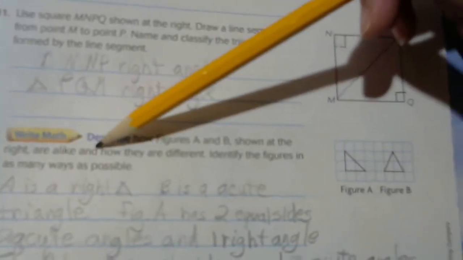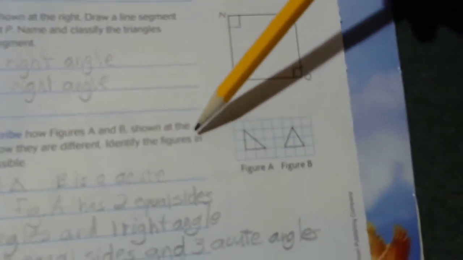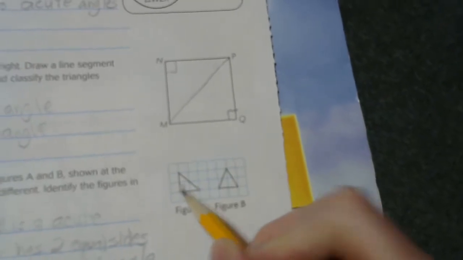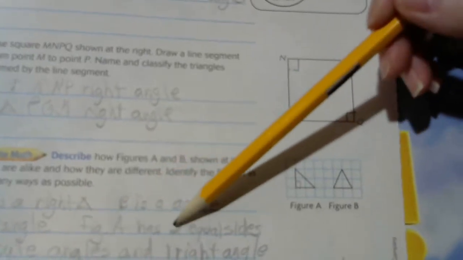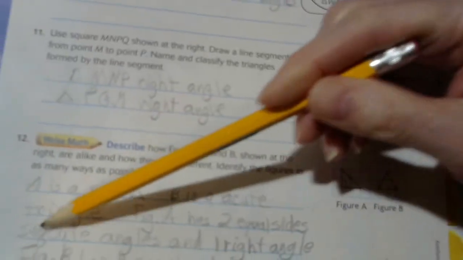PQM. Number 12 says, describe how figures A and B shown at the right are alike and how they are different. Identify the figures in as many ways as possible. Figure A is a right triangle, and figure B is an acute triangle. Figure A has 2 equal sides right here, and 2 acute angles, and 1 right angle. Figure B has 3 equal sides and 3 acute angles.